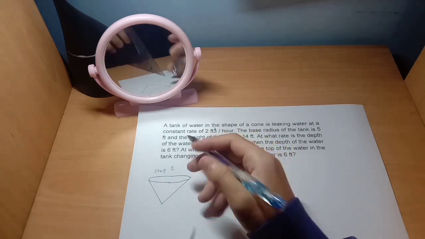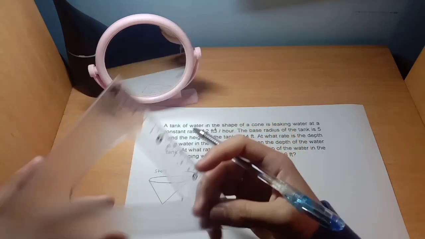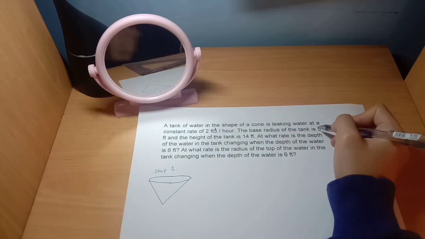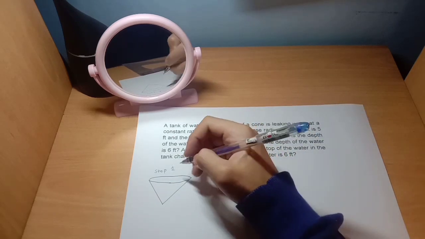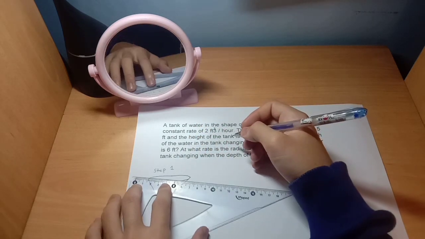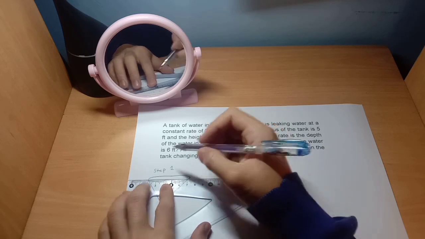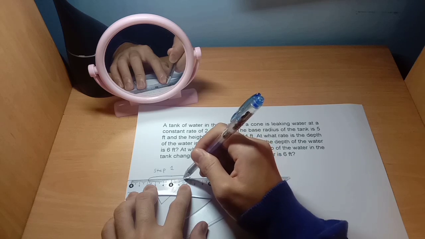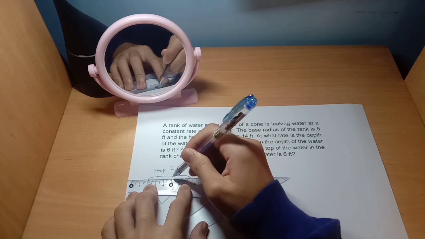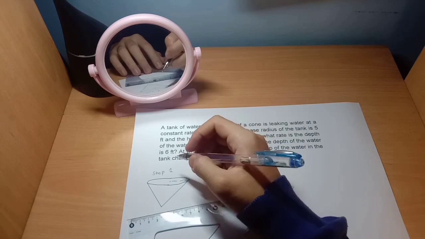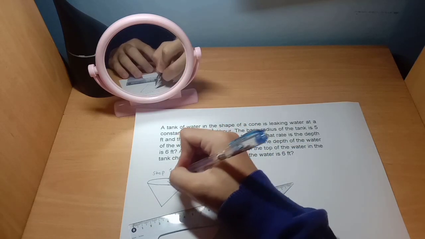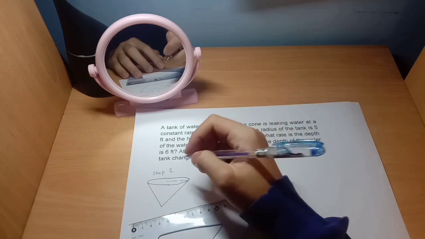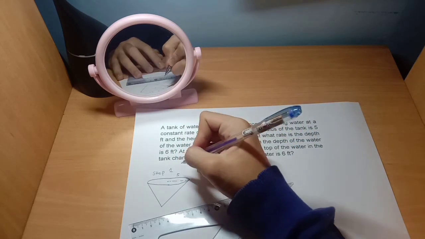So let us proceed by labeling it, and it is a 5 feet radius base. That means this will be our radius, and it will be 5. It is only a radius.